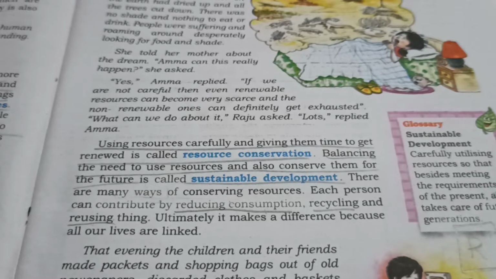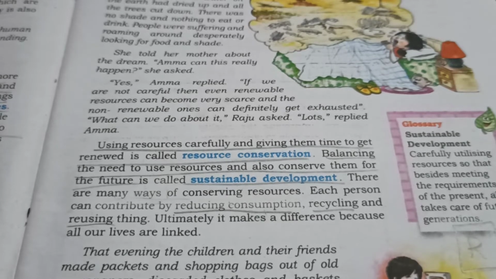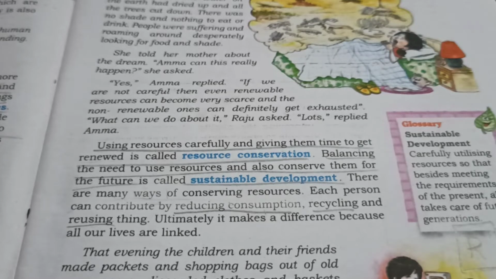Now the second definition is sustainable development. What is sustainable development? Balancing the need to use resources. Of course, we are using resources, but we need to balance them. We should not use them elaborately or in an exploitative manner. So you need to balance the use of resources, and also you need to conserve them for the future. At a time, we should not utilize all the resources. You have to conserve them for the future.